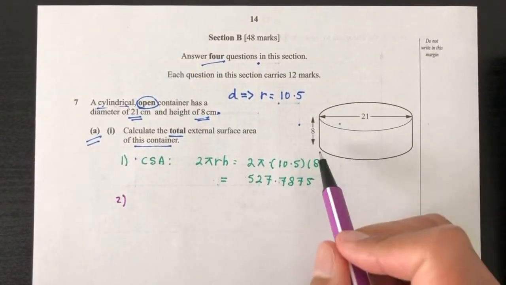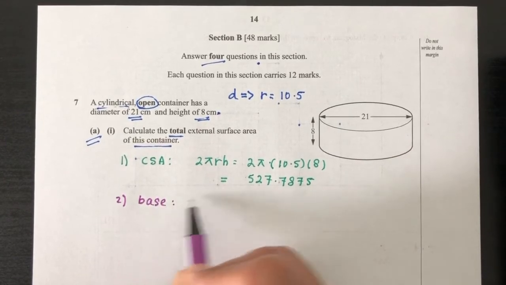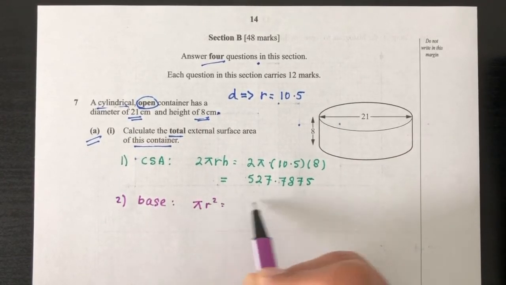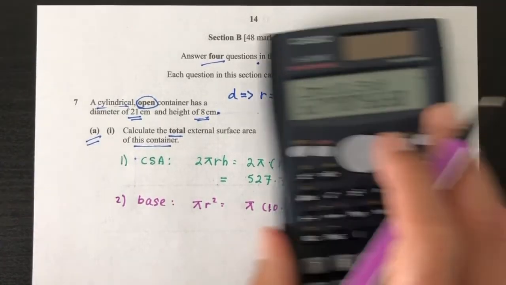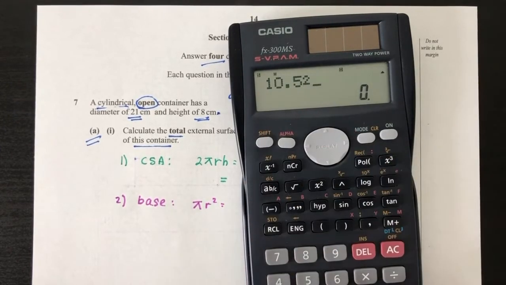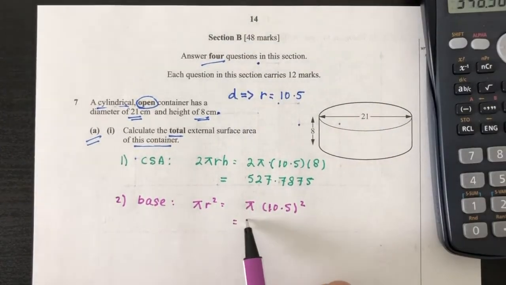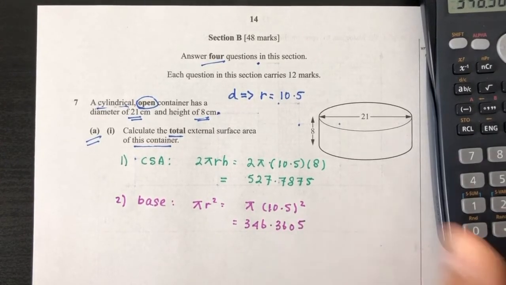Now, second part, we have to find the area of the base. The base area is just the area of a circle. So the base will be pi r squared. r squared is 10.5 squared, so 10.5 squared times pi. That will be 346.3605.